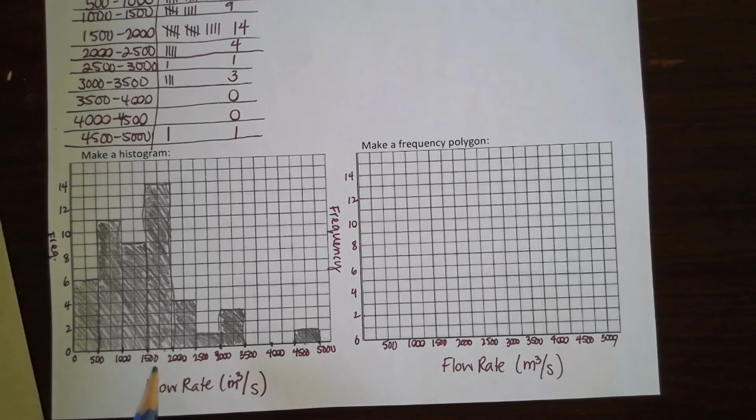So if you're going to make decisions about flood measures, or how high to build any kind of flood protection in your town or community or even in your own home, what do you want to plan for? What's going to be the most common?